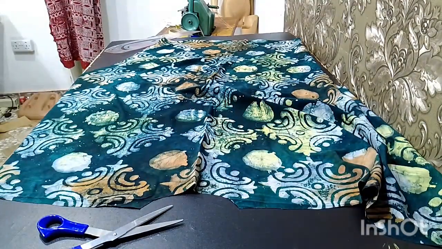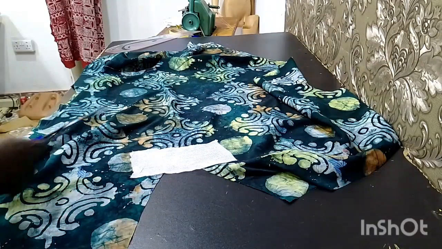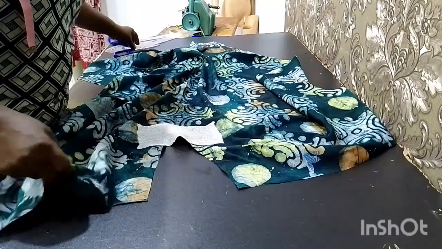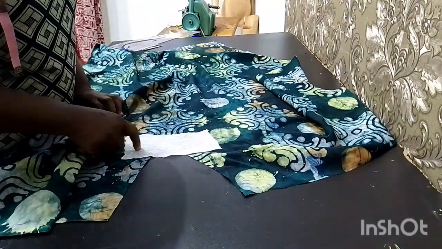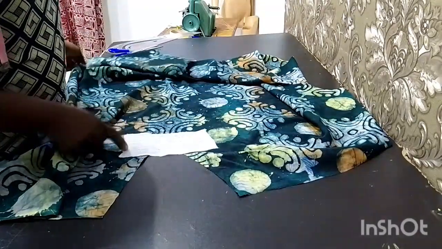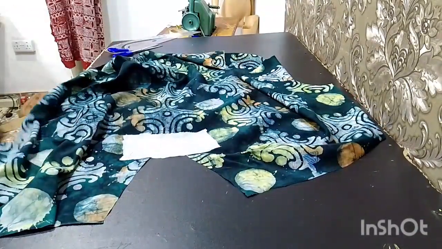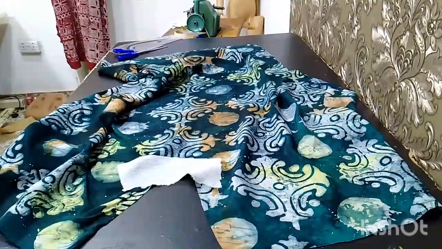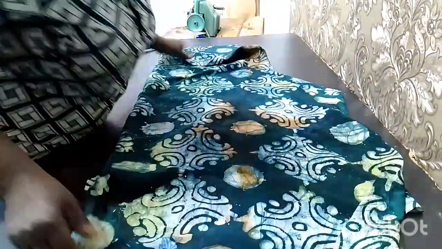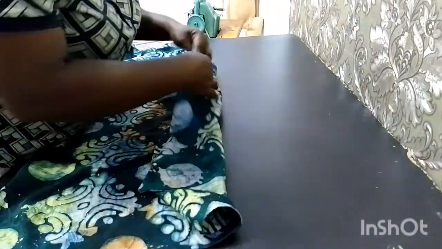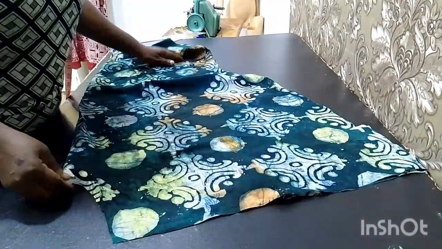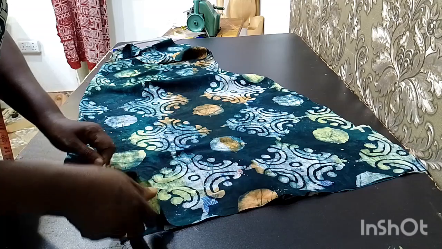Can you see it? So before I go to my sewing machine to sew, because we're going to be joining the two shoulders now, but before I join the two shoulders, I already interfaced the fabric. So I interface on the wrong side of the fabric. Okay, so the next thing I'm going to do now is to notch it. So before I notch it, I'm going to fold it over like so. I will make sure everything is in place. Make sure the neckline aligns like so.